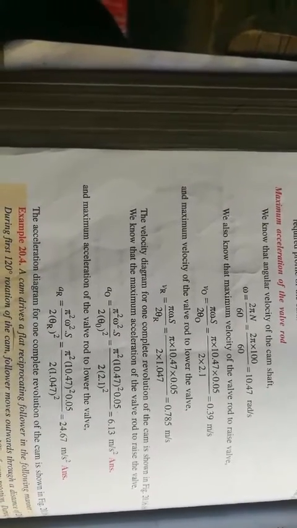You know that the angular velocity of the camshaft, omega, is equal to 2 pi n by 60. Here you know the n value, so by using this we get the omega value. We also know the maximum velocity of the valve rod to raise the valve during outstroke, which is pi omega s by 2 theta naught. You know omega, s, and theta naught, so you can find that. And the maximum velocity of the valve rod to lower the valve in the return stroke is pi omega s by 2 theta r. You can find that too.